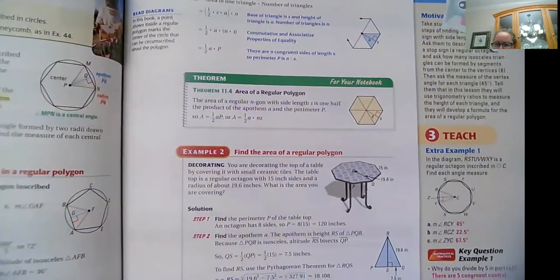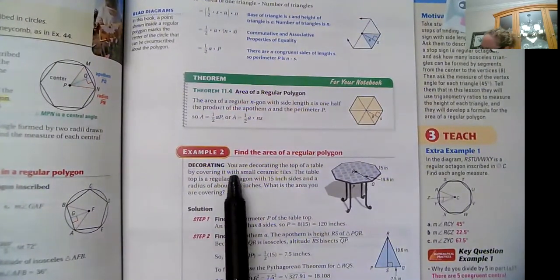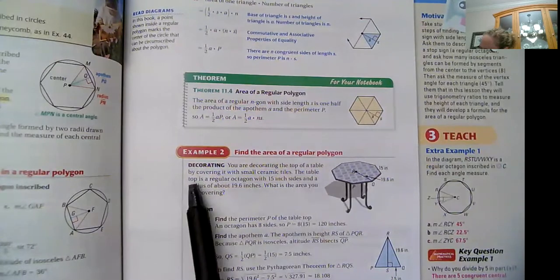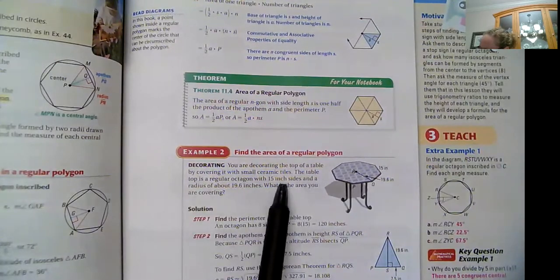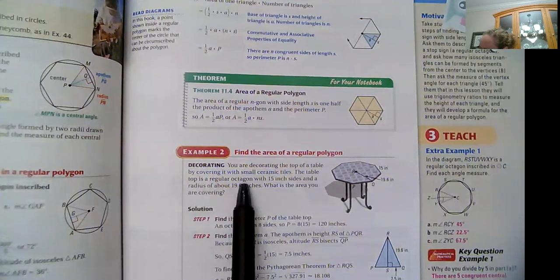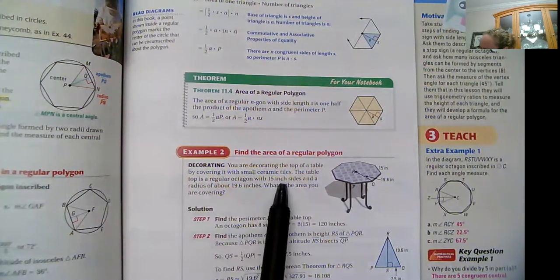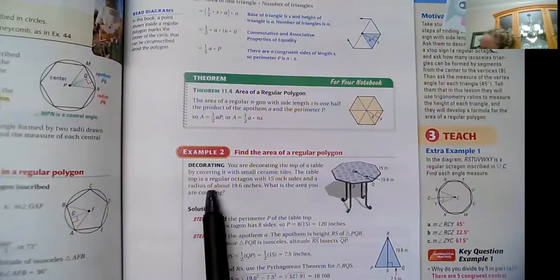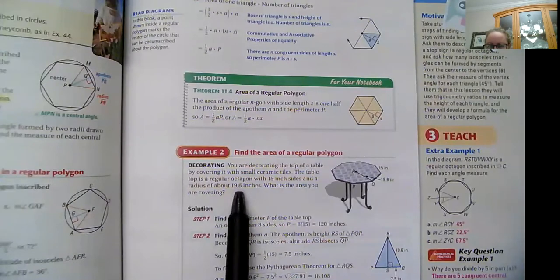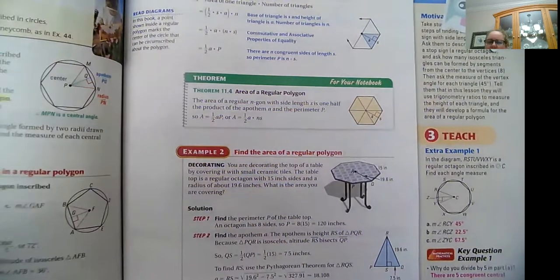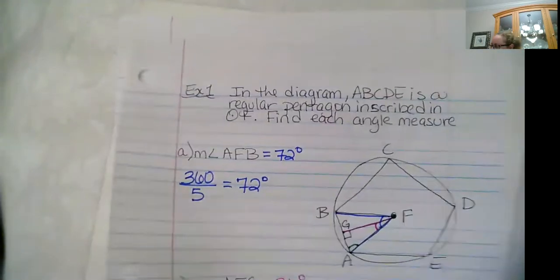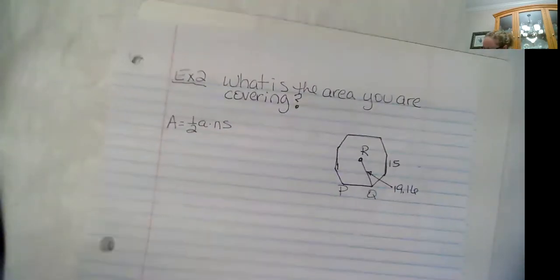So here we have example 2, and it says, you are decorating the top of a table by covering it with small ceramic tiles. The tabletop is a regular octagon with 15-inch sides and a radius of about 19.6 inches. What is the area you are covering? So now we're going to go off to example 2. Check that out.